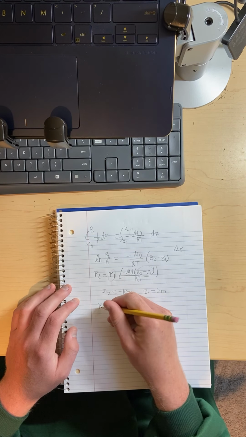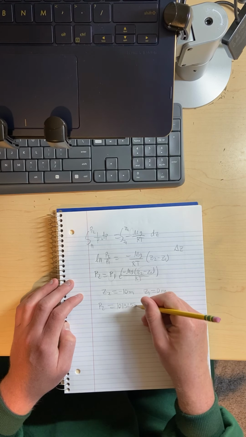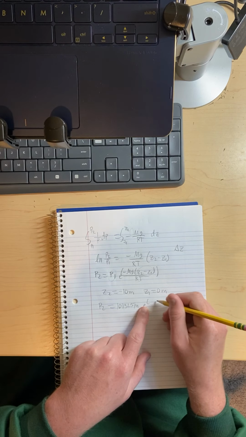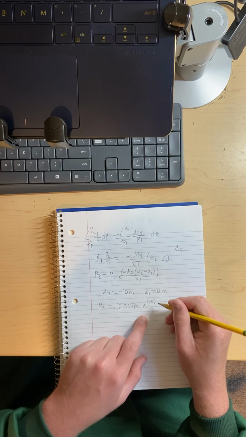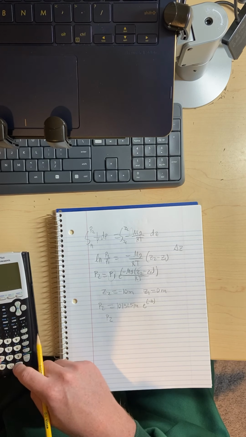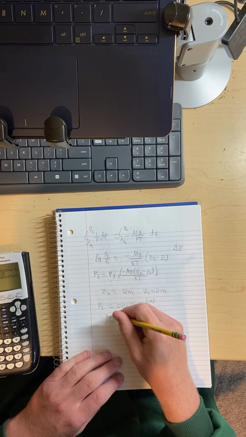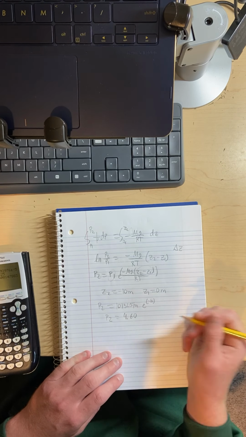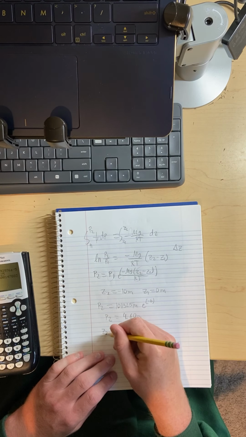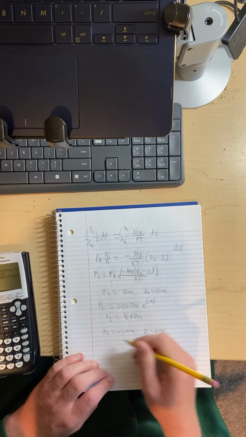And so we can show that P2 equals, we'll say, the 101,325 pascals times e to the, we'd have negative 10 minus 0, so that'll be negative 10. And we say that P2, if we plug in the calculator, is equal to about 4.60 pascals. And so if we take another scenario and we say that Z2 equals negative 20 meters and Z1 still equals 0 meters, do the same thing.